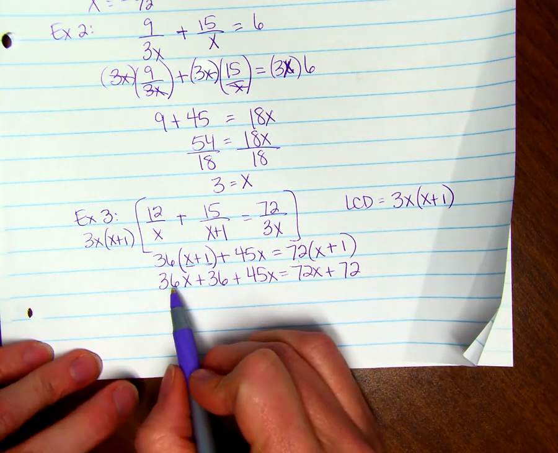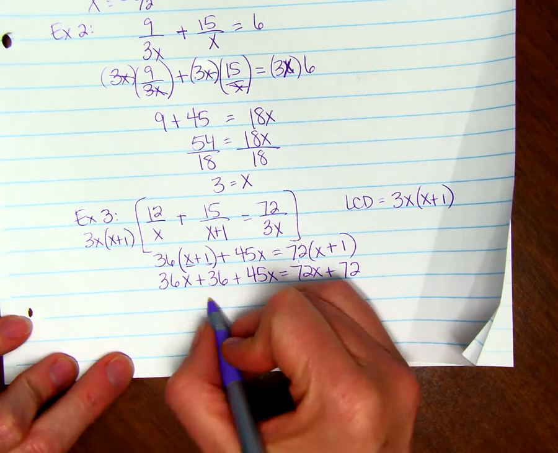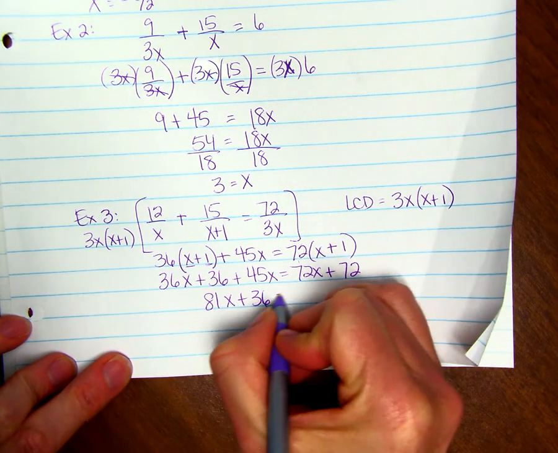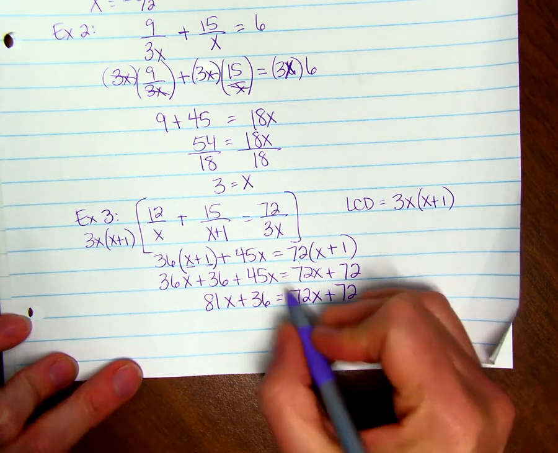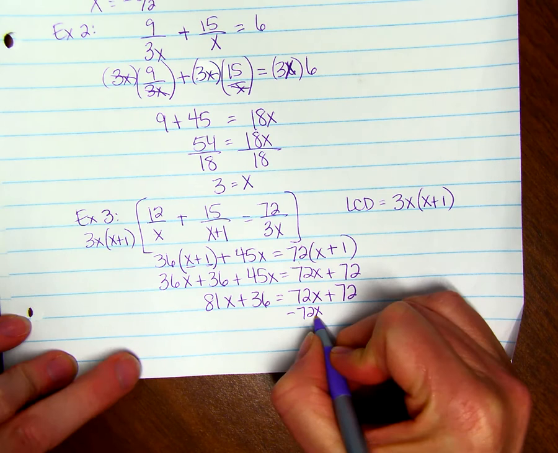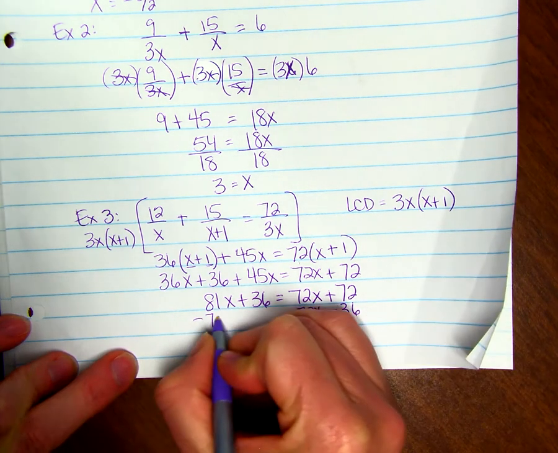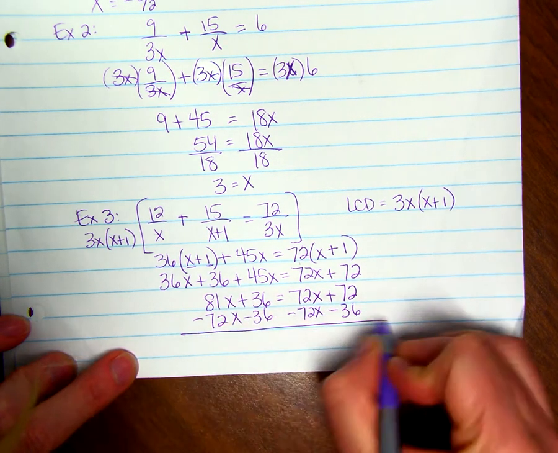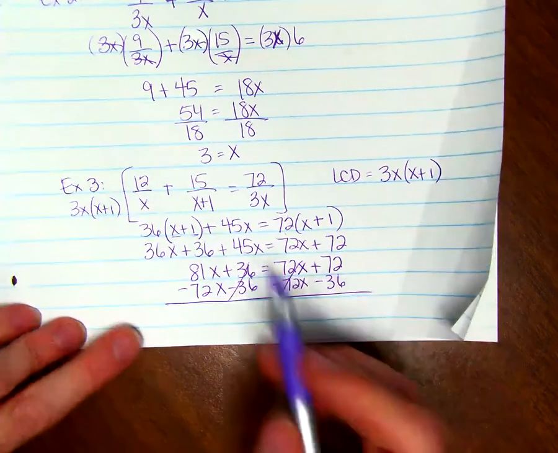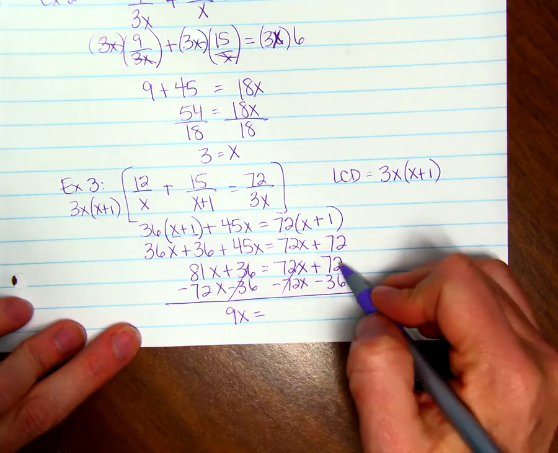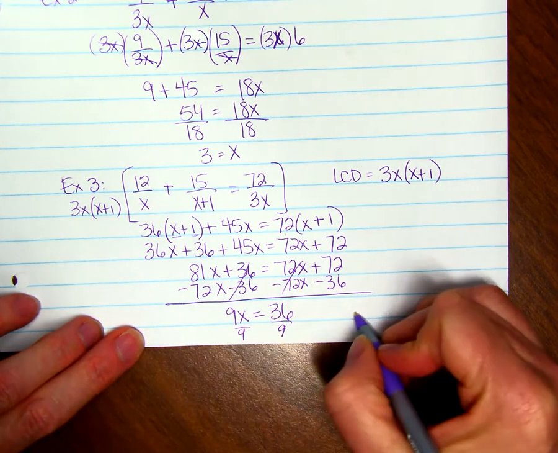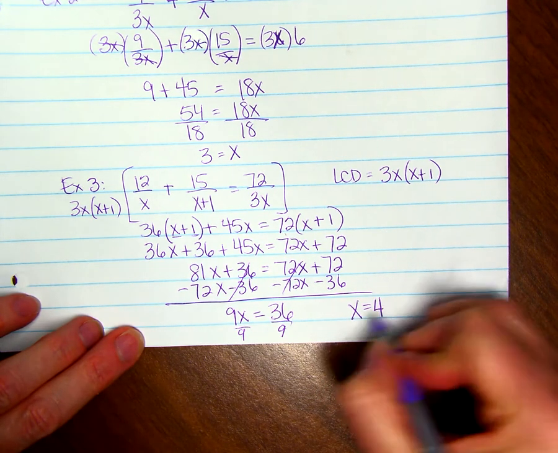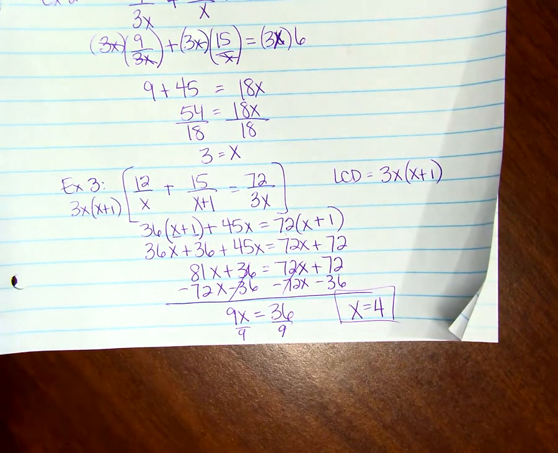So when I add 36x and 45x, I get 81x plus 36 equals 72x plus 72. So I'm going to subtract 72x and I'm going to subtract 36 from both sides. That way those go away. 81 minus 72 is 9x. 72 minus 36 is 36. Divide by 9. And x equals 4. And that would be the answer for that rational equation.